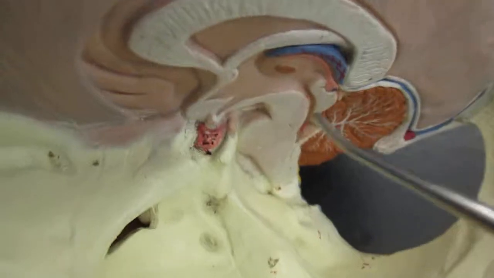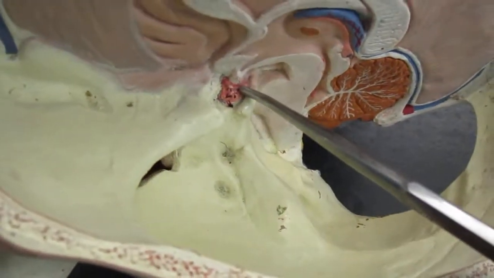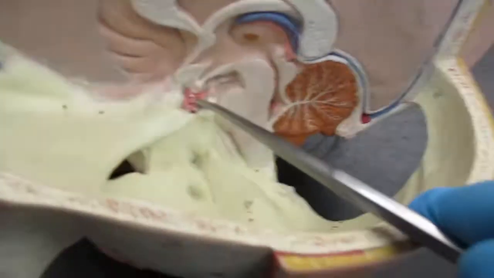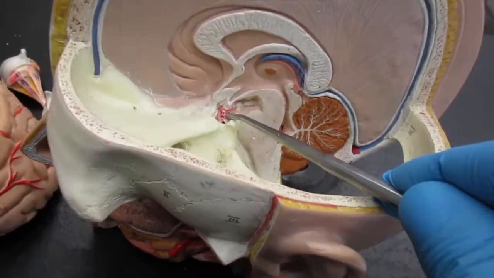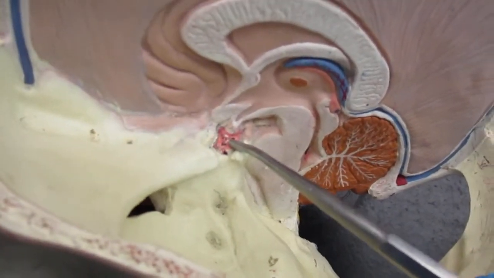And we have the pituitary gland right here in the cranial vault. There's your pituitary gland right there in your cranial vault.